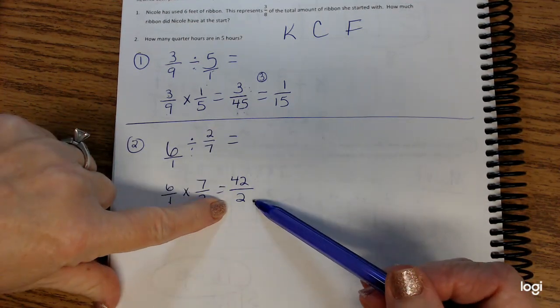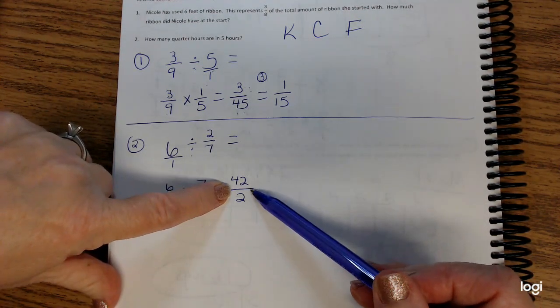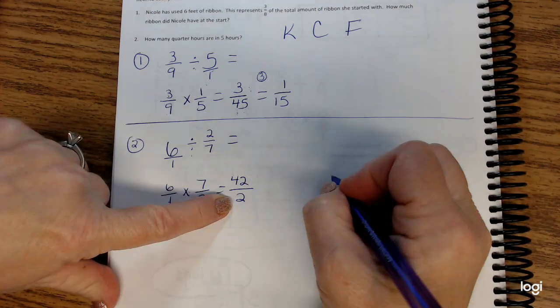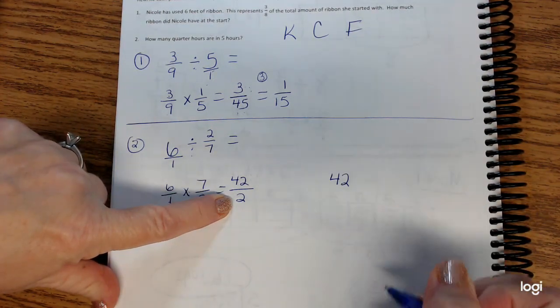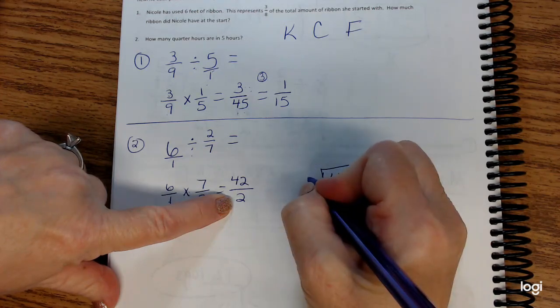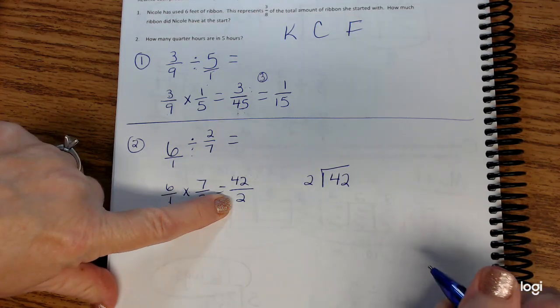42 is bigger than 2. So I must do 42 divided by 2. So I'm going to come over here. I'm going to do 42, and I'm going to divide it by 2.